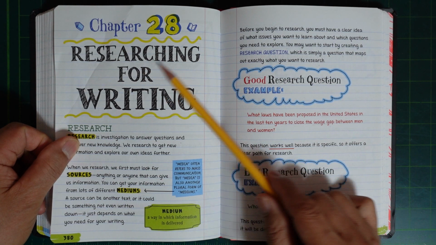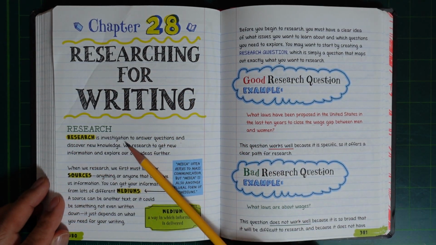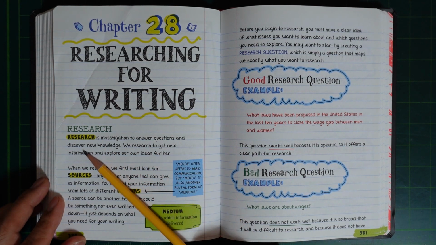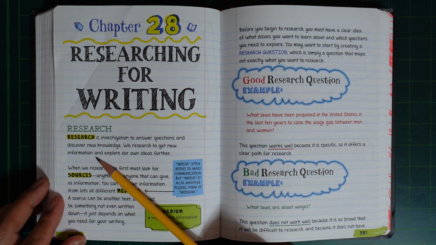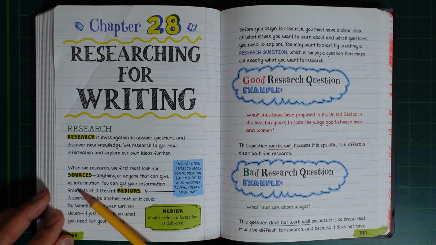Chapter 28. Researching for writing. Research is investigation to answer questions and discover new knowledge. We research to get new information and explore our own ideas further. When we research, we first must look for sources, anything or anyone that can give us information.